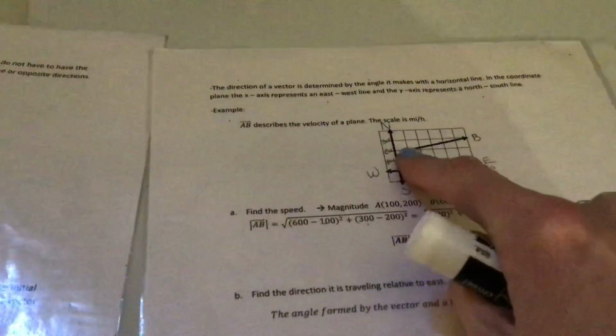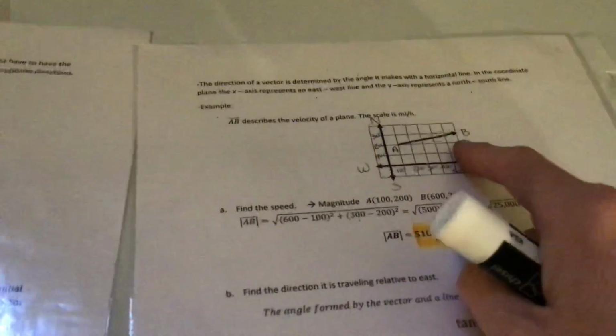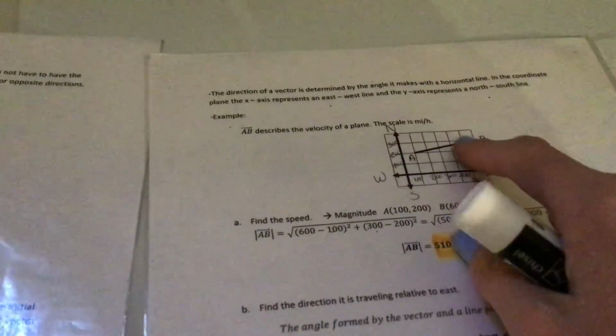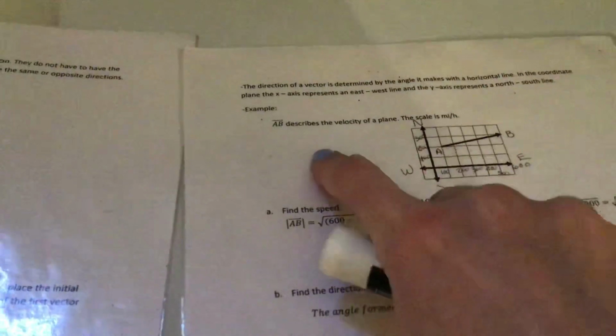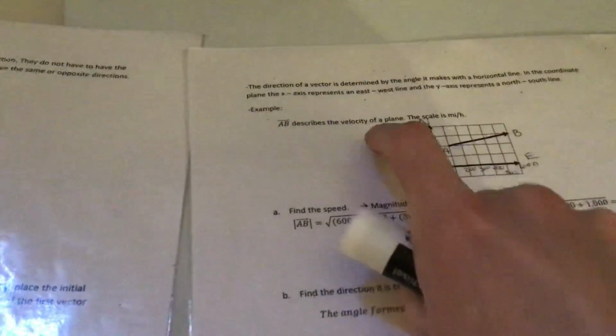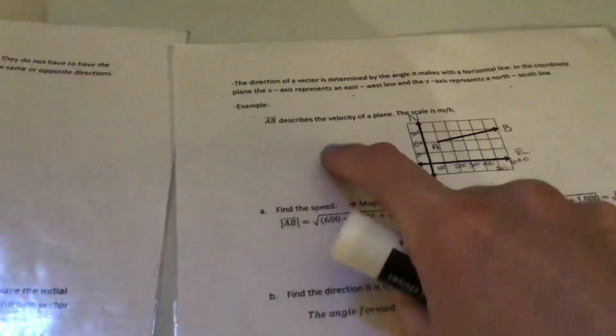So if we were to travel directly this way, we would be traveling due east. But we're above that, so we're north of east. If you're traveling this way, up here, it would be west, but then you're north of west. So it depends on which quadrant you end up in on the coordinate plane how you determine the direction.